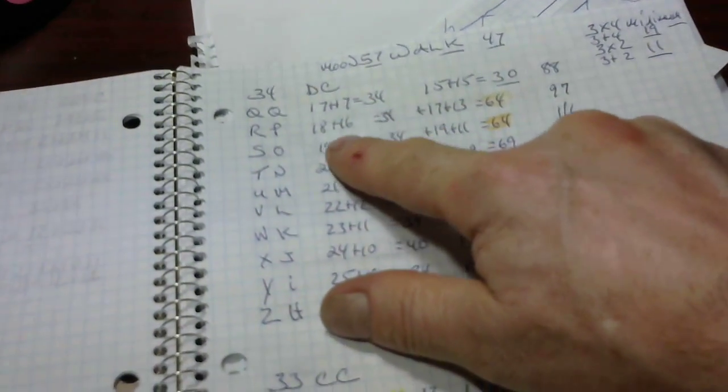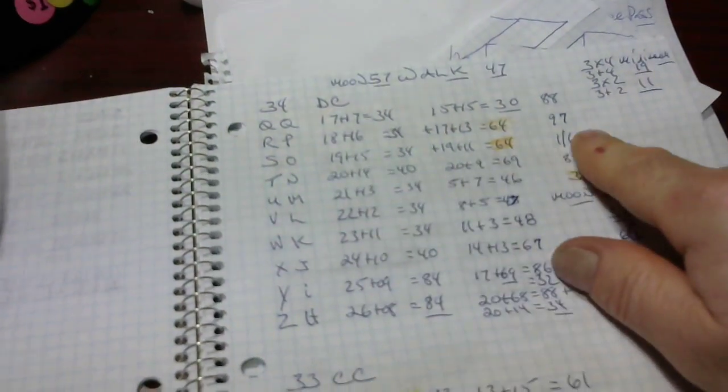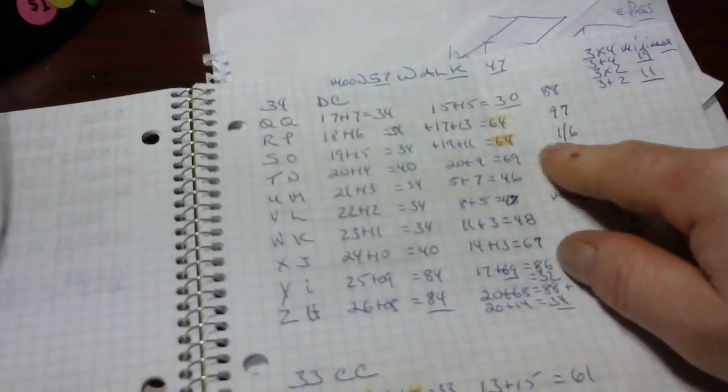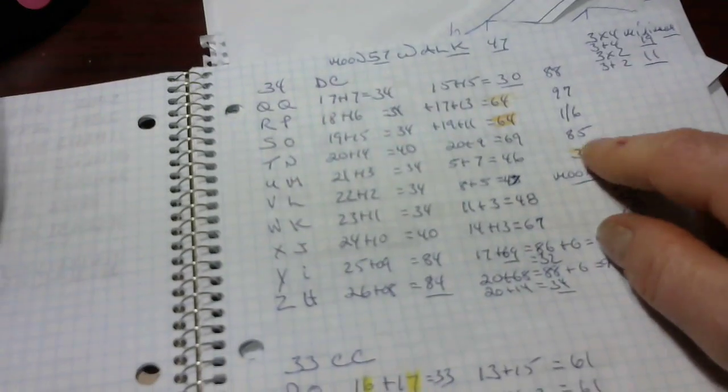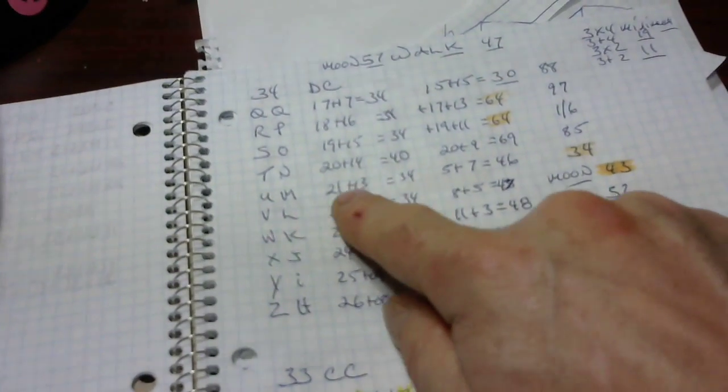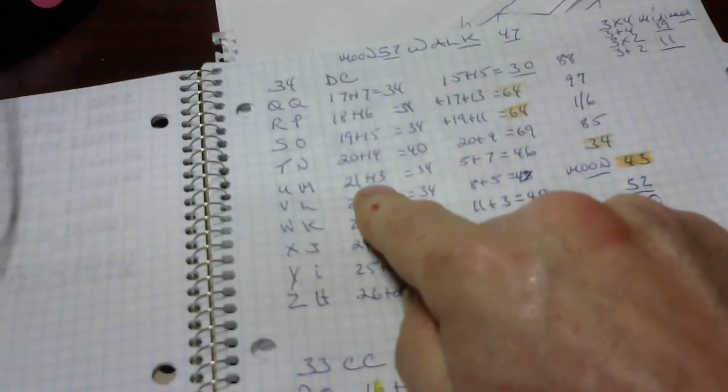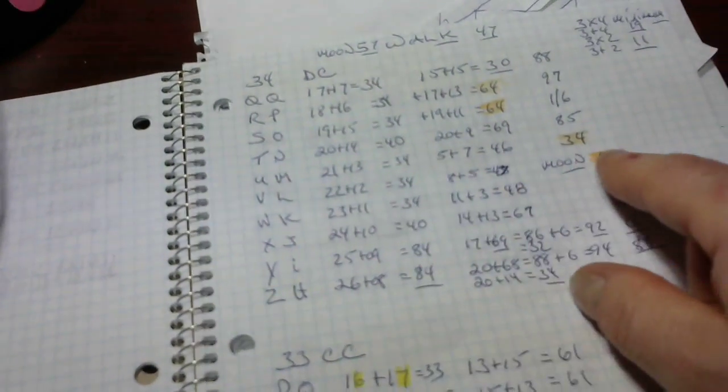8 and 8, 9 and 7, 1/6. The one spirit, this is completely opposite on the cube. 8 and 5 is spirit matrix, and boom, 34, U and M, Mui, to love, 3 and 4. 3 and 4 come together, DC.